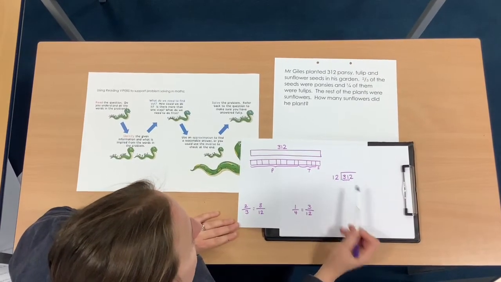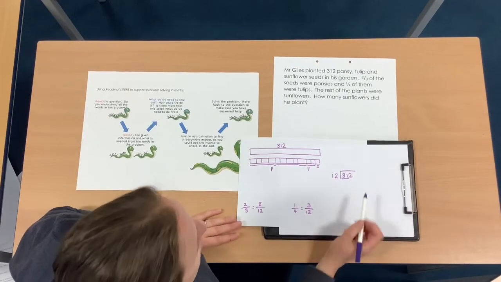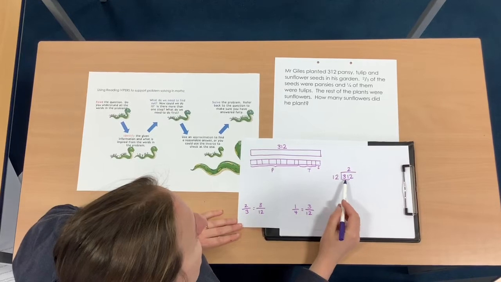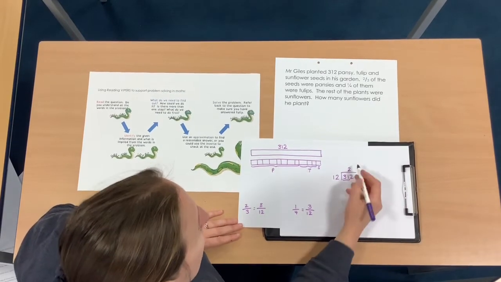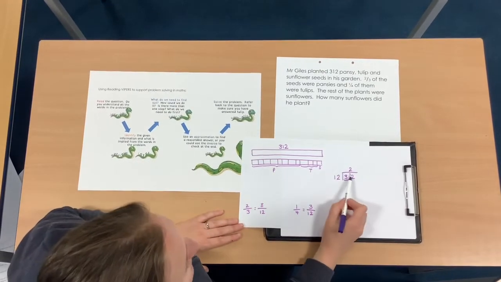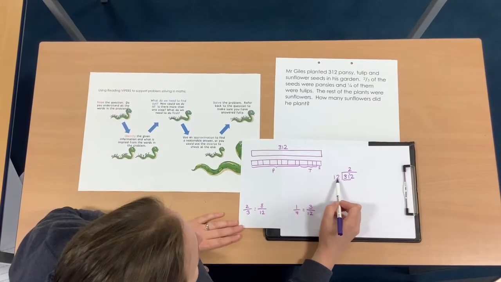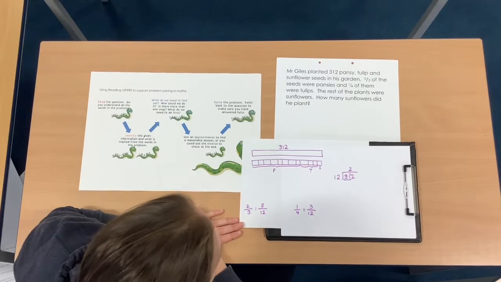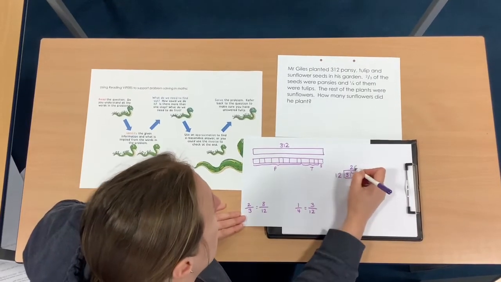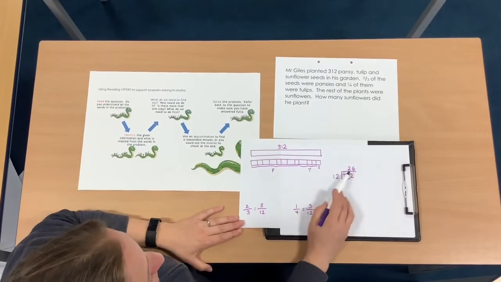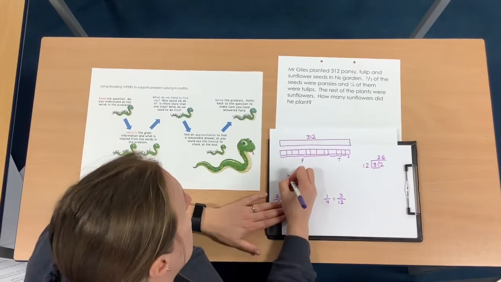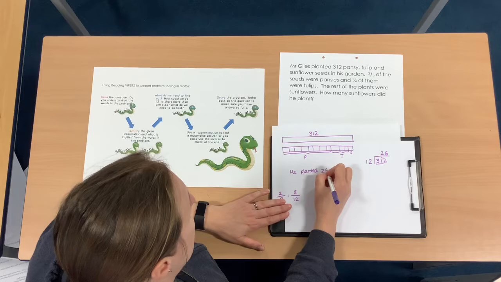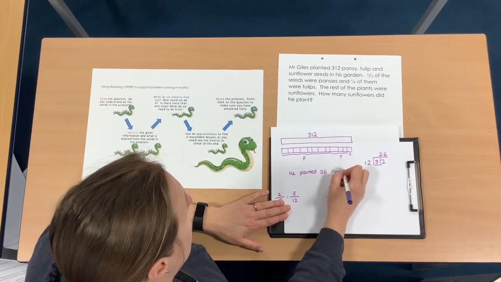How many 12s go into 31? Well, we can do 2 makes 24, and then we'd have 7 left. So we've now got 72. How many 12s in 72? Well, 5 12s is 60, so 6 12s is 72. So 1/12 is 26, which means he planted 26 sunflowers.